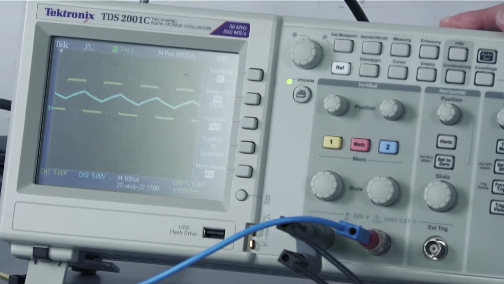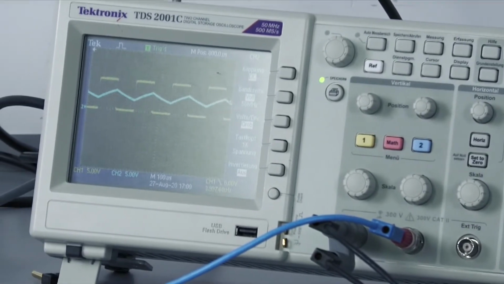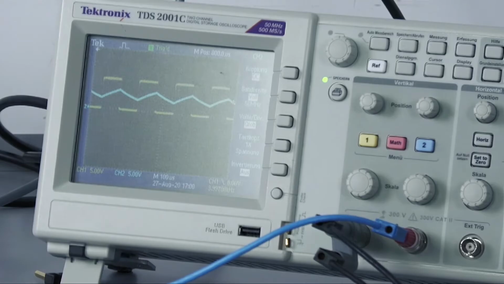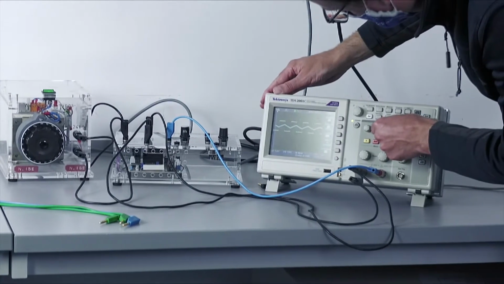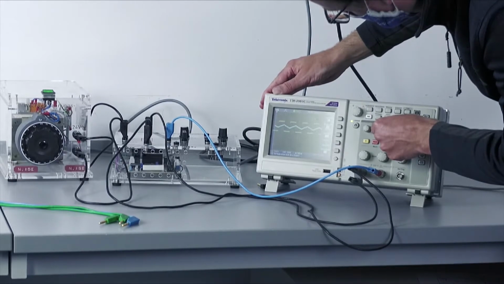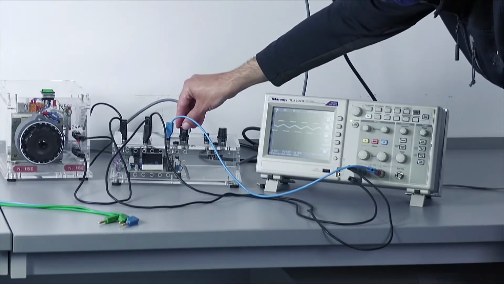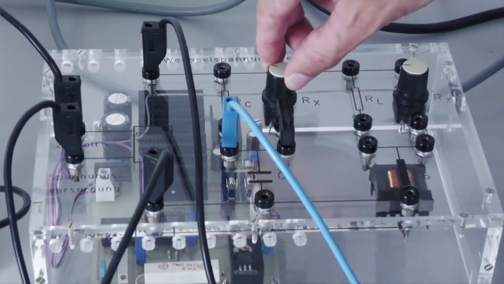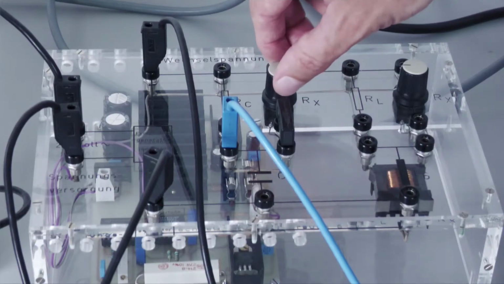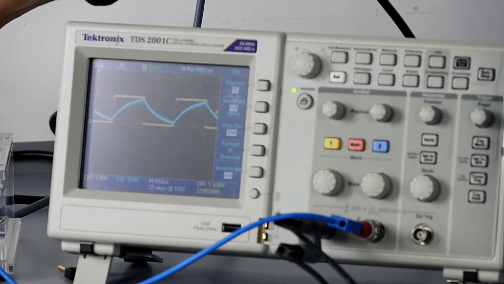Select the same range for both inputs of the oscilloscope and align the zero lines of the two inputs in the lower part of the picture. Please note that you only need one ground cable for this. Change the variable resistor and observe the change of the charging and discharging curve of the capacitor. Take 2 or 3 screenshots of the oscilloscope which show the changes.